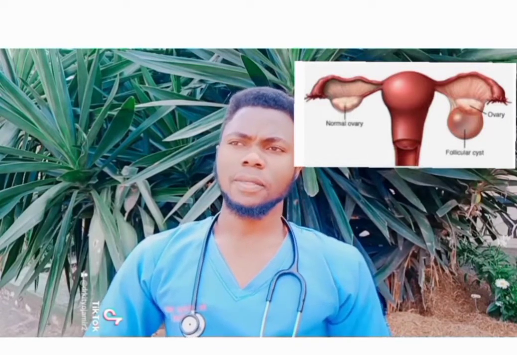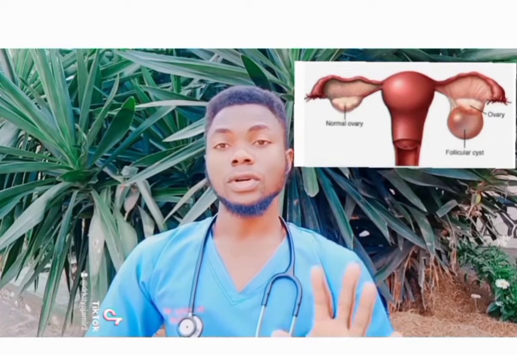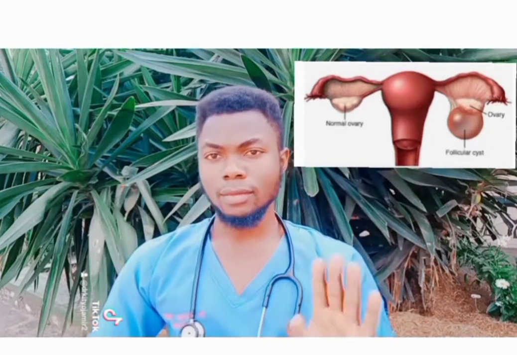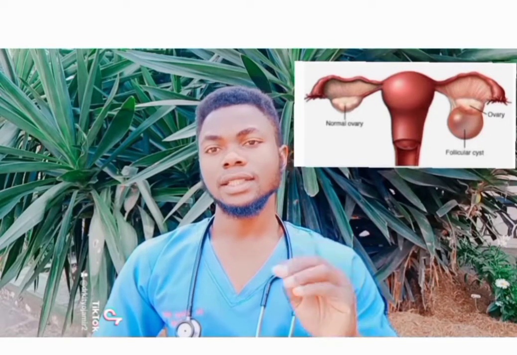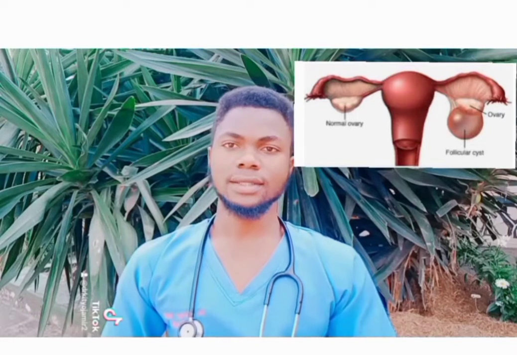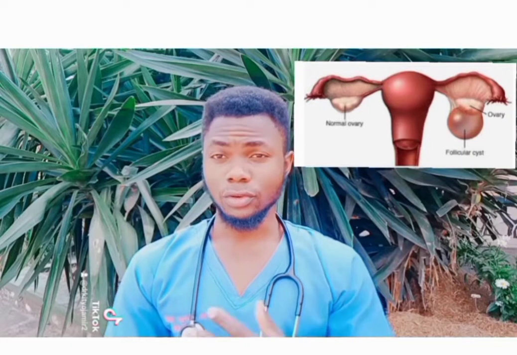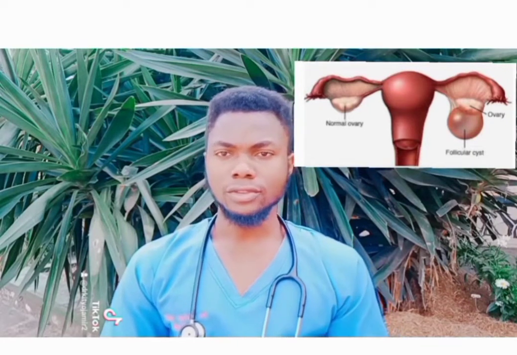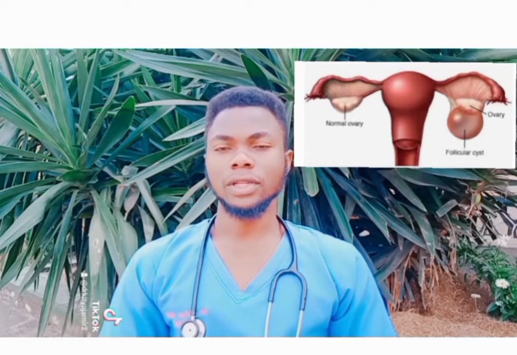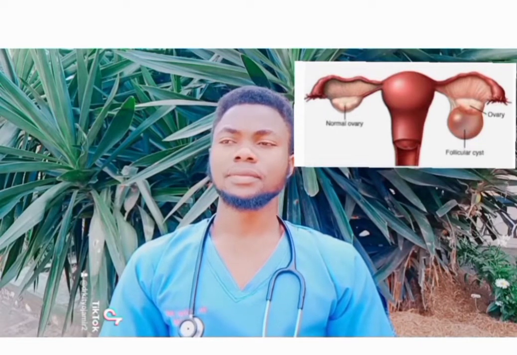When we begin with the functional cysts, these are there in every woman of reproductive age, and as the name says, functional cysts are going to aid this woman to have her menstrual cycle going on well, and her menstrual bleeding to be okay without any controversies, and they are produced once the woman reaches ovulation.